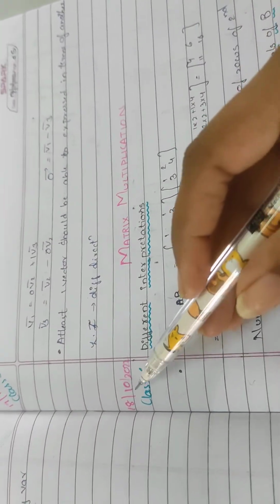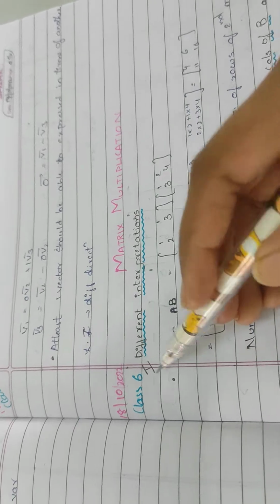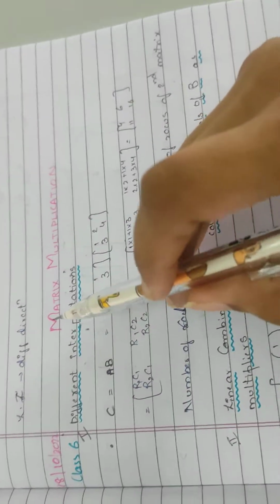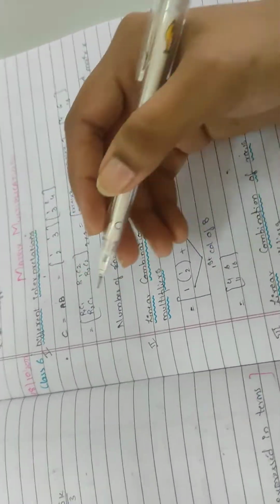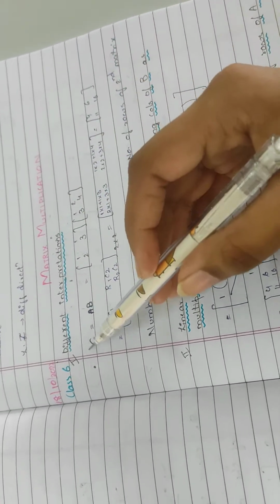Computational linear algebra, date 18th October, class 6. Today we discussed matrix multiplication, different ways to multiply matrices, and different interpretations.